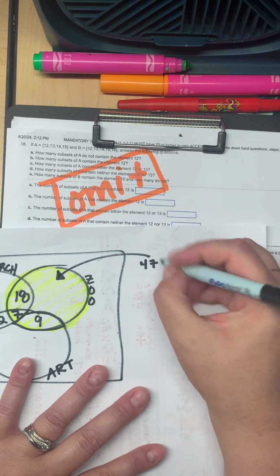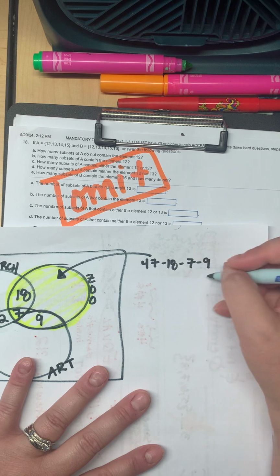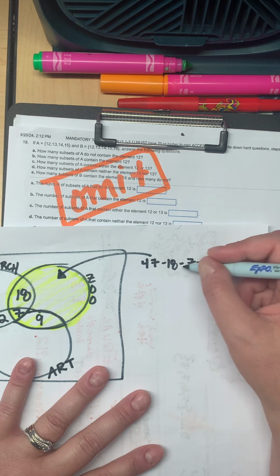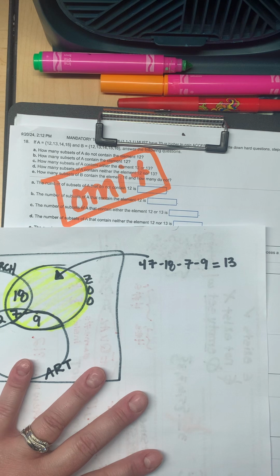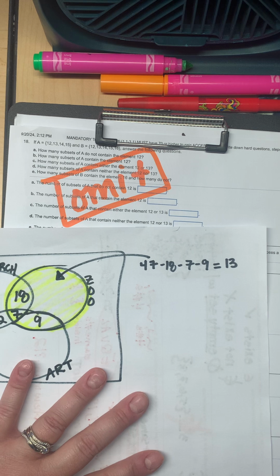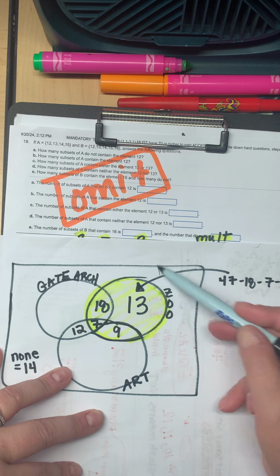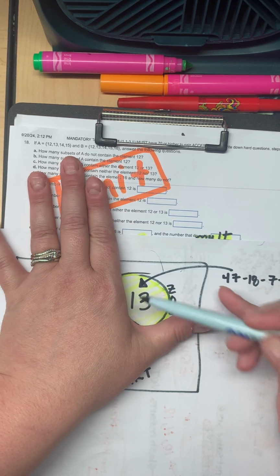So 47 minus 18 minus 7 minus 9. Let's see, that's 40, 22 minus 9 is 13, I think. Let me check. Okay. So 13 goes where this zoo is. That means out of the 47 people that went to the zoo, only 13 of them just went to the zoo and nowhere else.